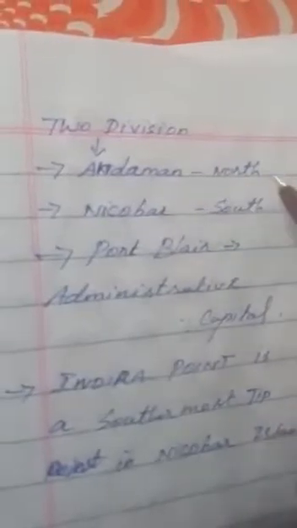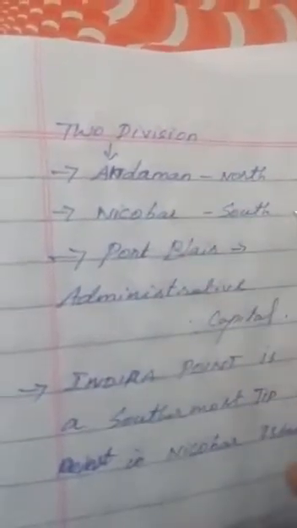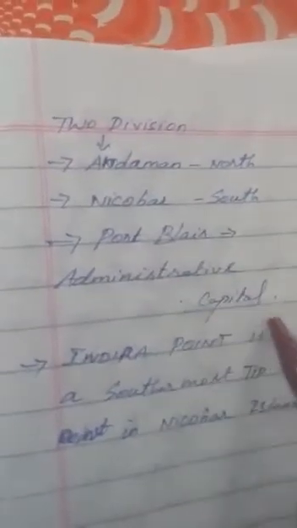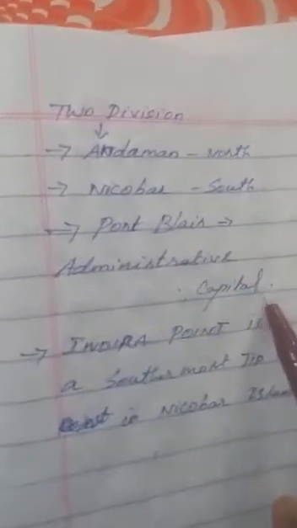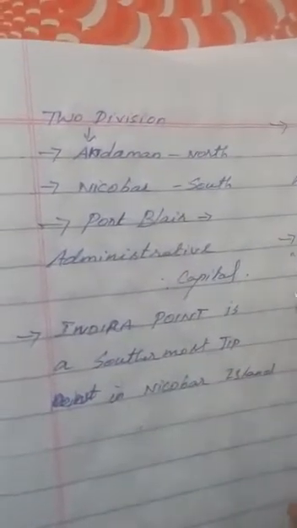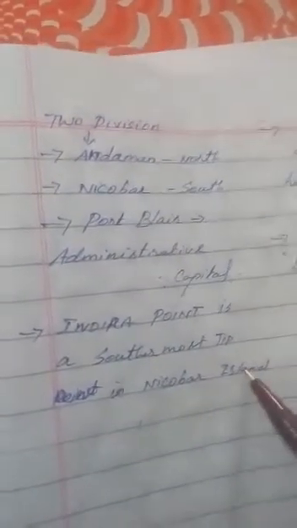The two divisions of Andaman and Nicobar, first one is Andaman, it is in the north. Second one is the Nicobar, it is in the south. And then Port Blair is the administrative capital of Andaman and Nicobar. Then Indira Point, the southernmost tip, is in the Andaman and Nicobar Islands.